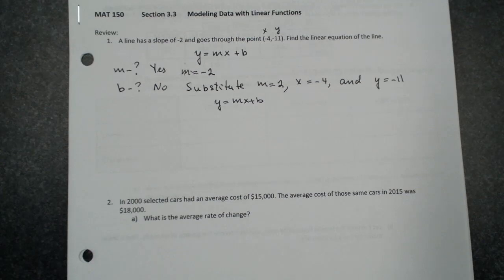Negative 2 times negative 4. If it's negative, we have to add to both sides.